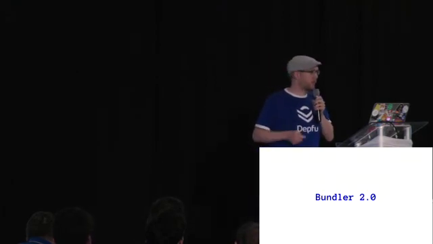I'm going to talk about a part of Bundler 2.0, which is coming soon. We've written a blog post about this. Just out of curiosity and out of vanity, how many of you have read that blog post? Nice, thank you. That feels good.